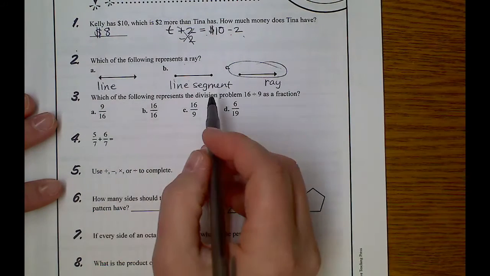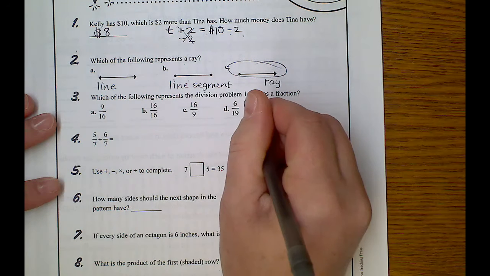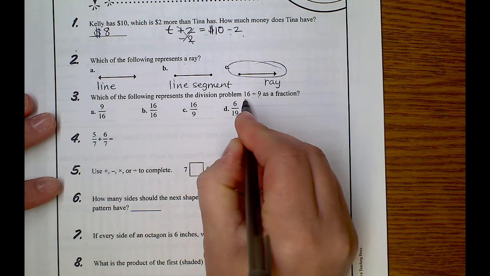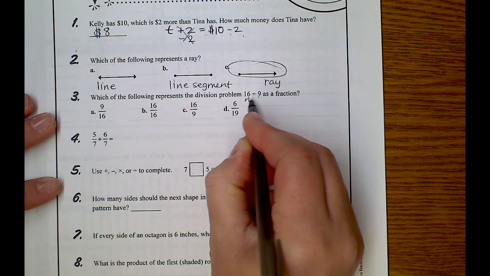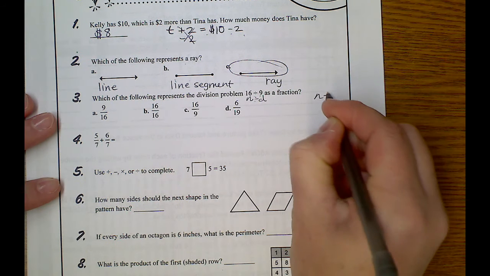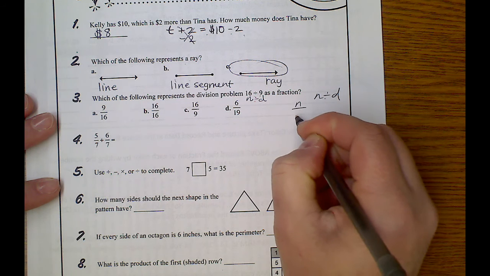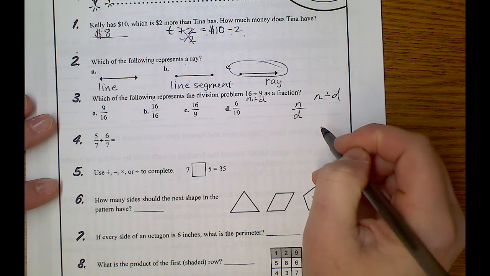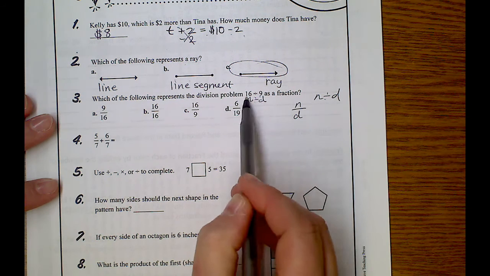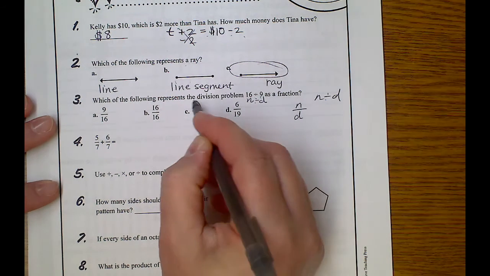Which of the following represents division problem 16 divided by 9? So just really quick, they don't want you to solve it. They're just asking, this is numerator goes in front, denominator goes after. It goes in front or on top. It's the only way I can really remember it. So we're looking for 16 on top and 9 on the bottom, sorry, which would be C.